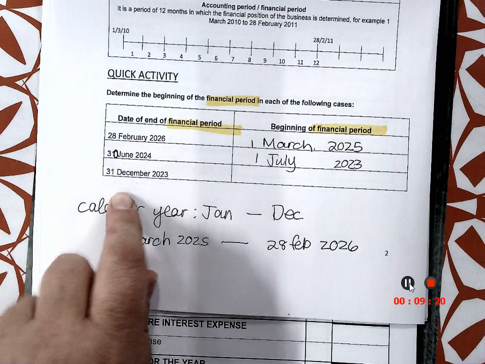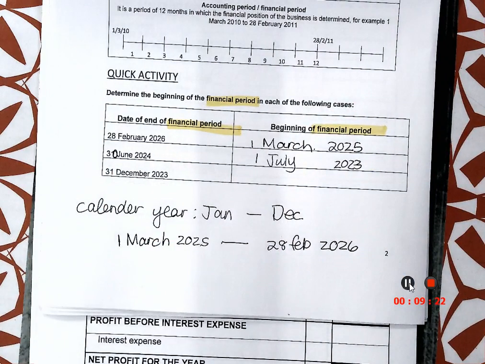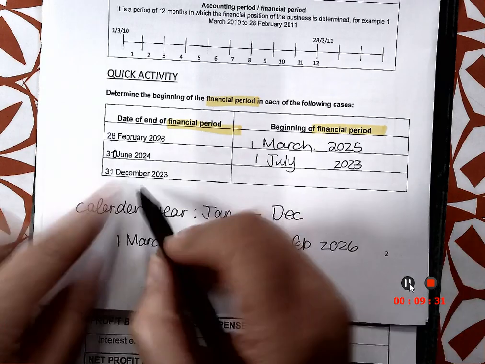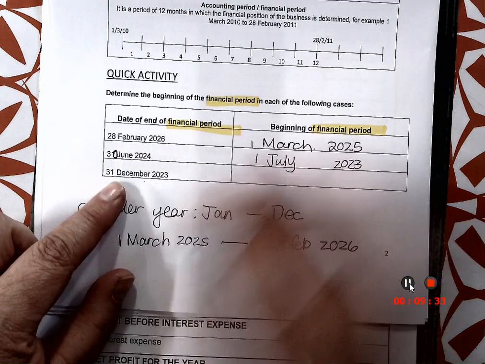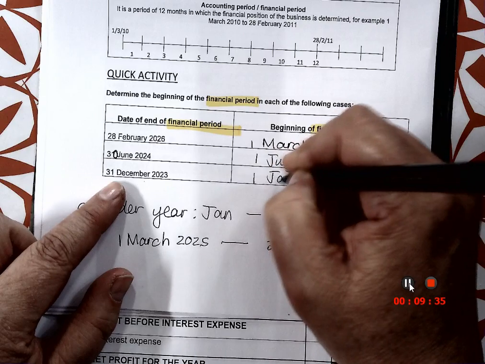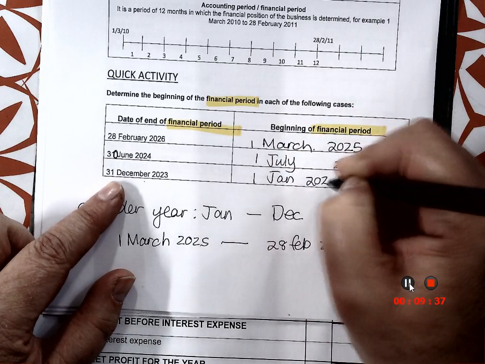Let's try 31st December. That one is easy. December. December is my normal. Can you see this is the end of a normal calendar year? So it would be just exactly the same year, January.